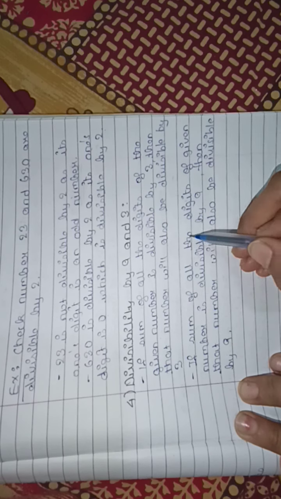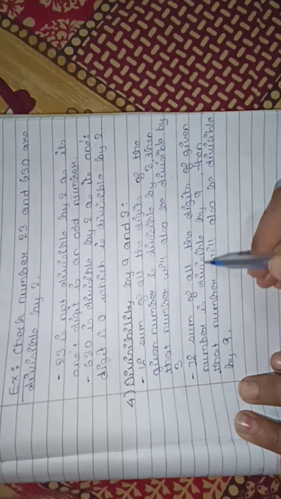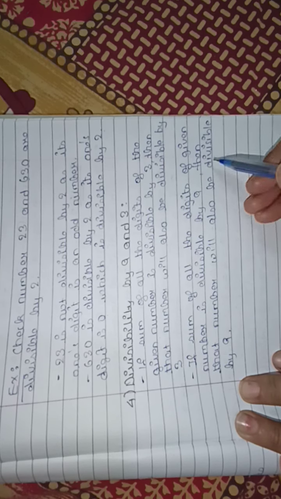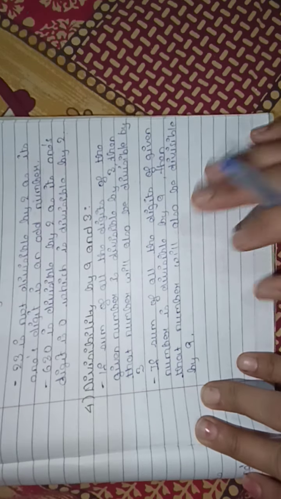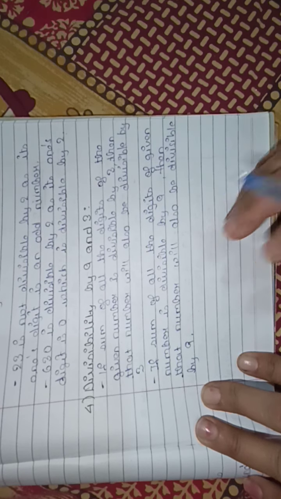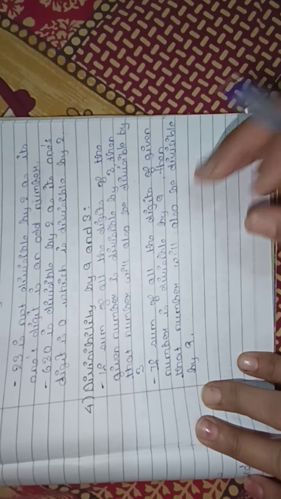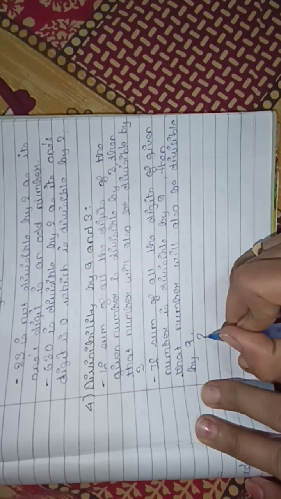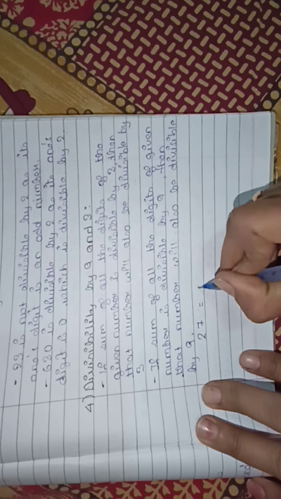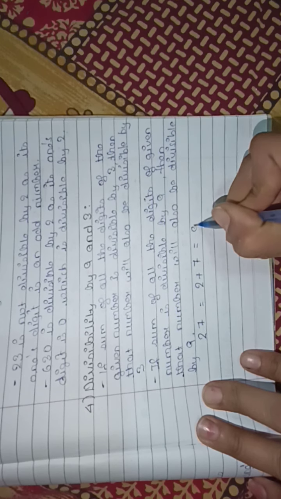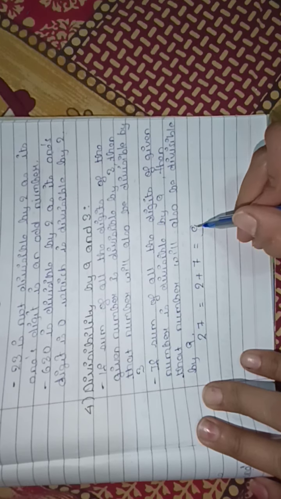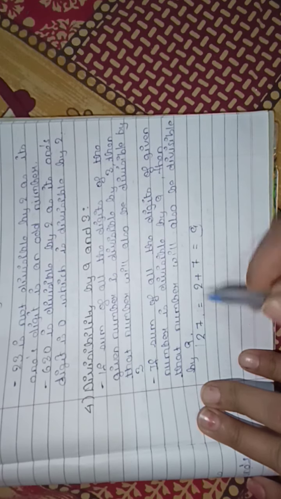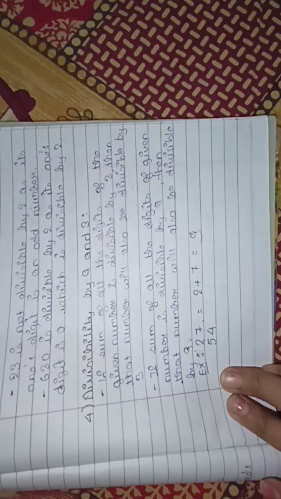If the sum of all the digits of the given number is divisible by 9, then that number will also be divisible by 9. Same is the rule for 9 also. If the sum of the digits of the number comes in the table of 9 and 3, like 27, if we add 2 plus 7, we get 9. We know that 9 comes in the table of 3 and 9 both. Therefore 27 will be divisible by 9 and 3 both.